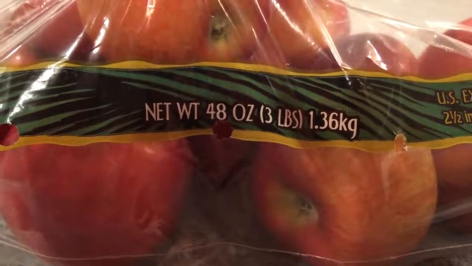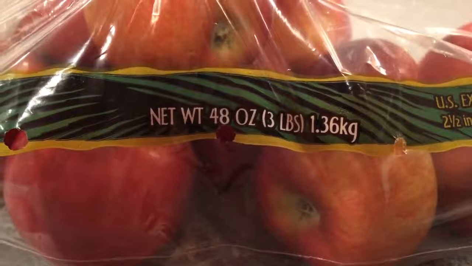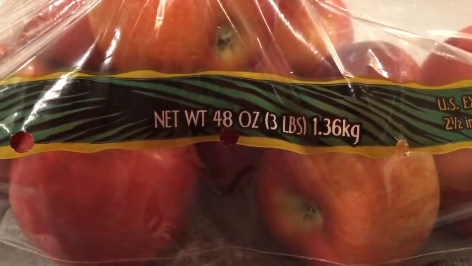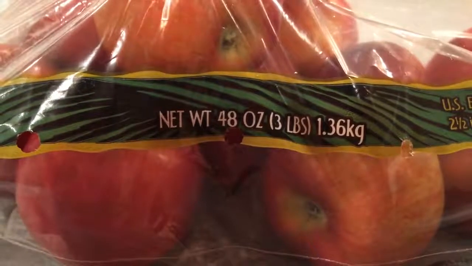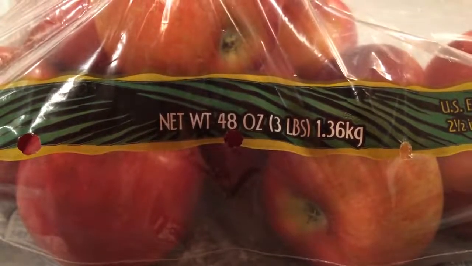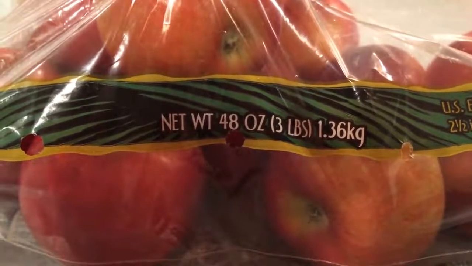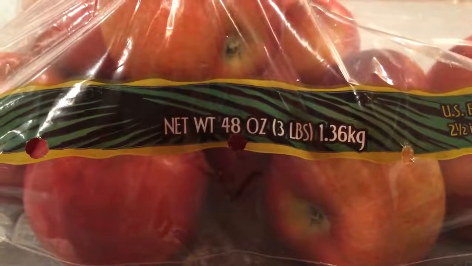So here's a bag of apples I bought, and as you can see, it's sold both in pounds for the US market and in kilograms for the Canadian market. And that's a source of confusion because, as we've seen, pounds is a measure of weight, how hard the Earth is pulling these apples, whereas kilograms is a measure of their inertia, how hard it is to change their motion.